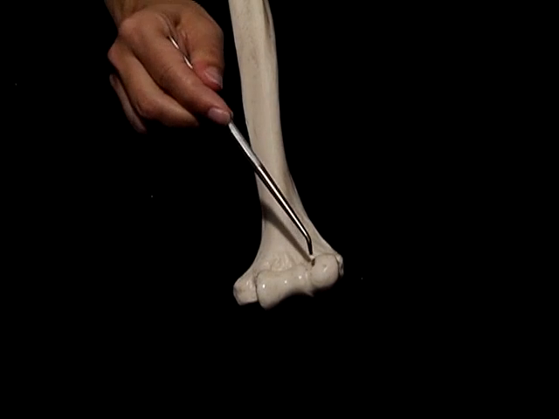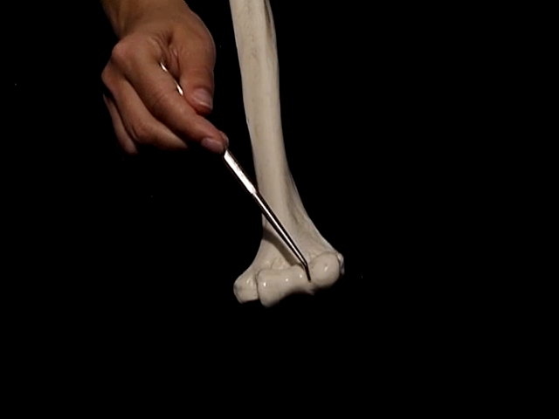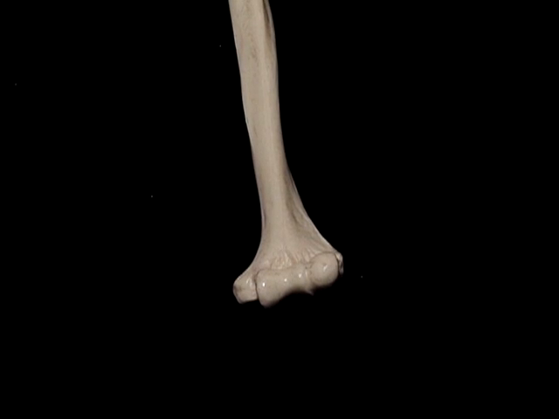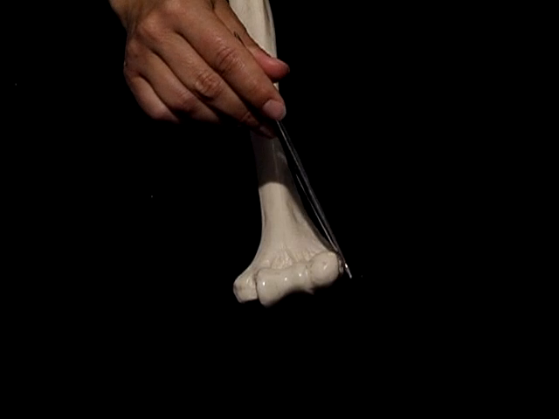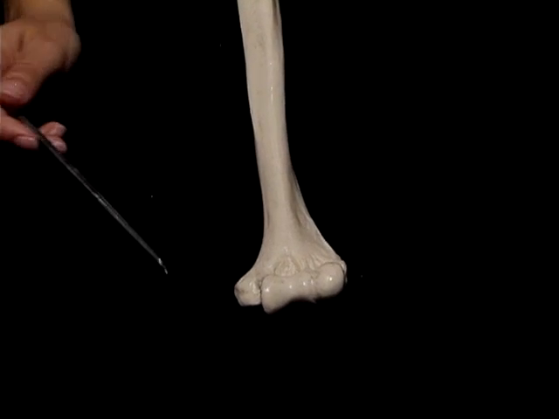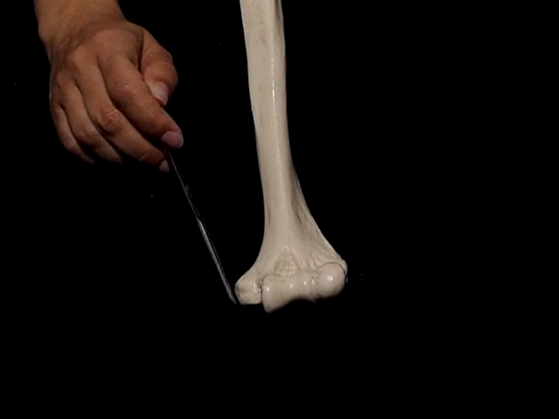Just lateral to the trochlea is another smooth condyle-like surface called the capitulum, which is a structure that articulates with the head of the radius. The process extending laterally from the capitulum is the lateral epicondyle. The process extending medially from the trochlea is the medial epicondyle.